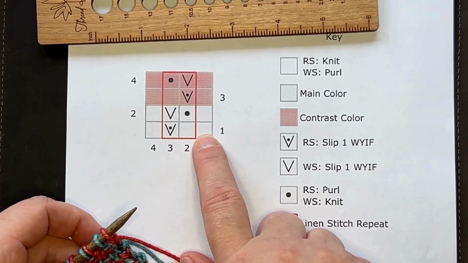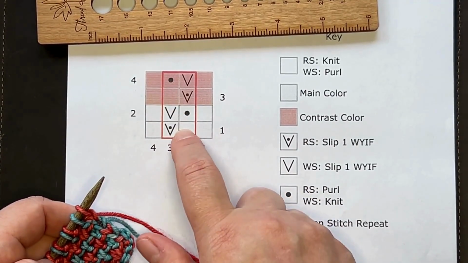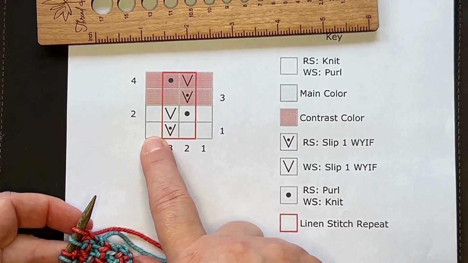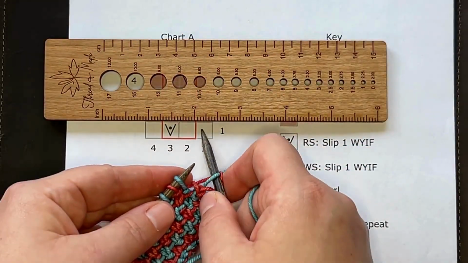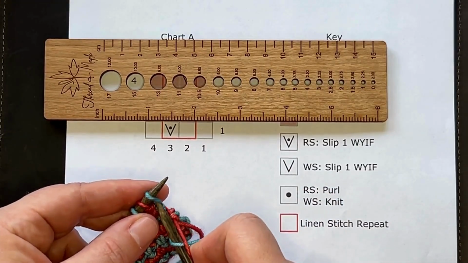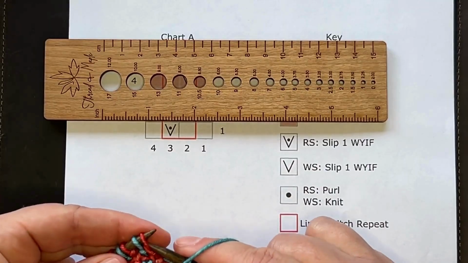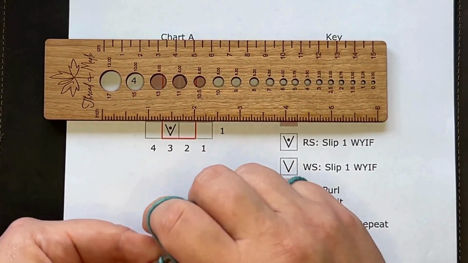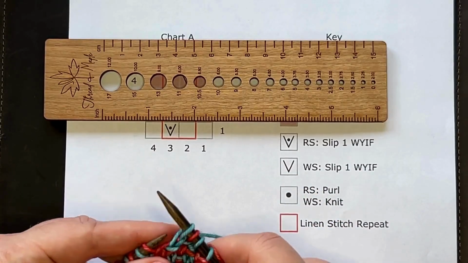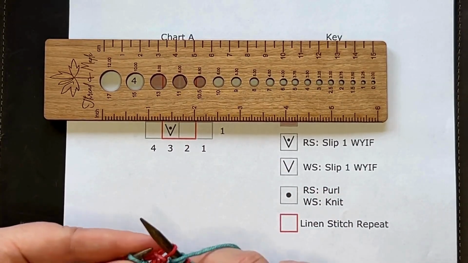So what we're going to be doing is knitting the first stitch. We're going to repeat this middle section until we get to the last stitch, and then we're going to knit that stitch. I've knit this first stitch. Now I'm in my red box here. I'm going to knit that stitch, and then I'm going to slip the stitch with the yarn in front. I'm going to go back and knit and slip the stitch with the yarn in front.